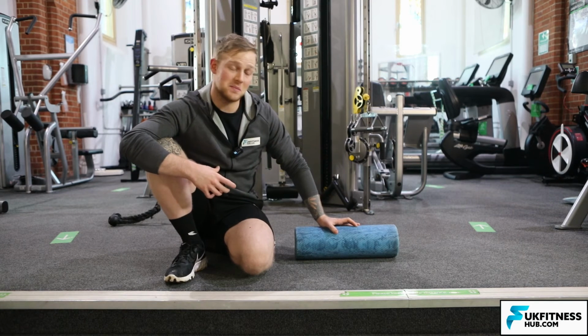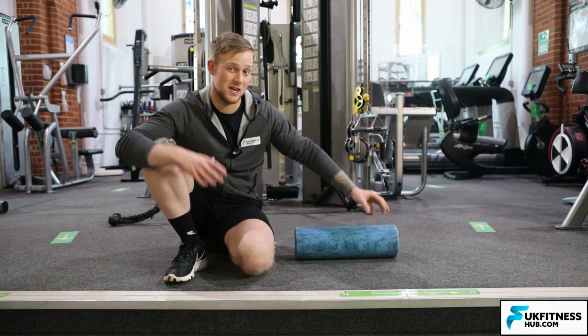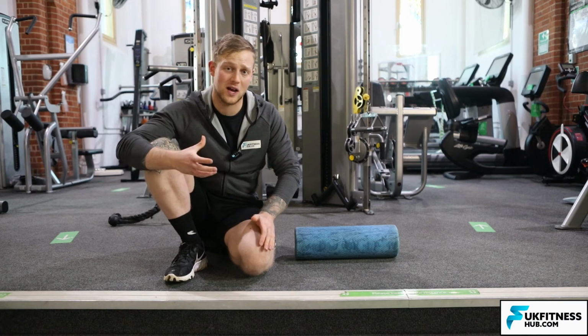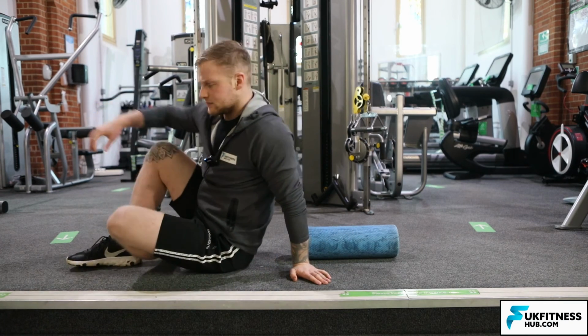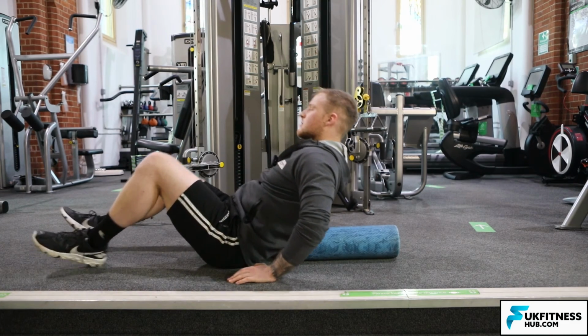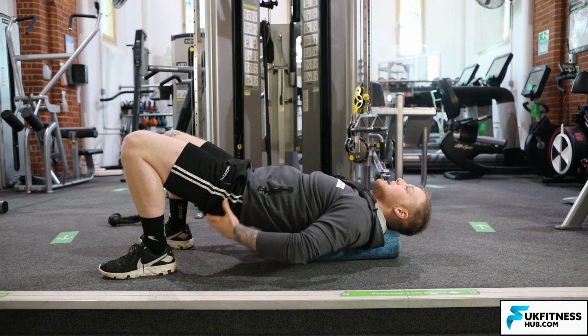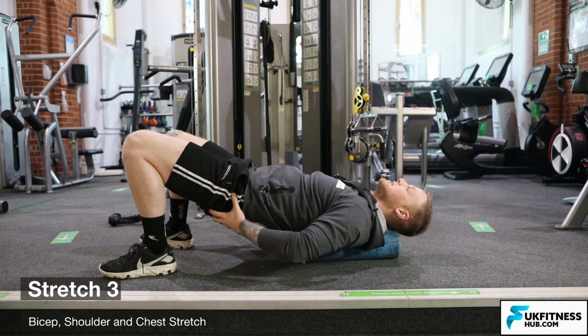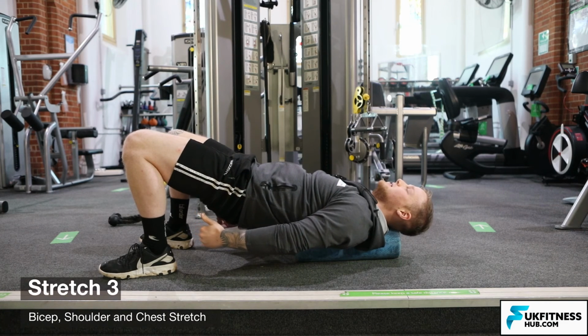So what I'm going to do is I'm going to come onto the foam roll and I'm going to get my head supported at the top. If you've got a longer foam roll, it will work even better, so you can support the whole of the spine. Now in position, my head's nice and relaxed. I'm going to squeeze my glutes. If I had a longer foam roll, I'd be able to come all the way to here.